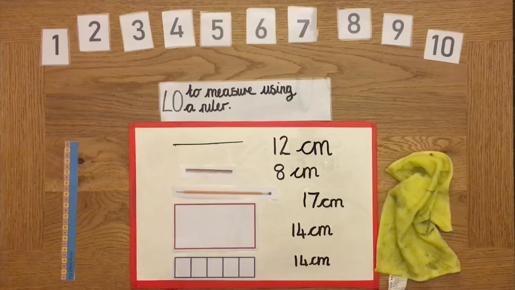Wow. Now, your challenge is to see how many things you can measure in your houses.